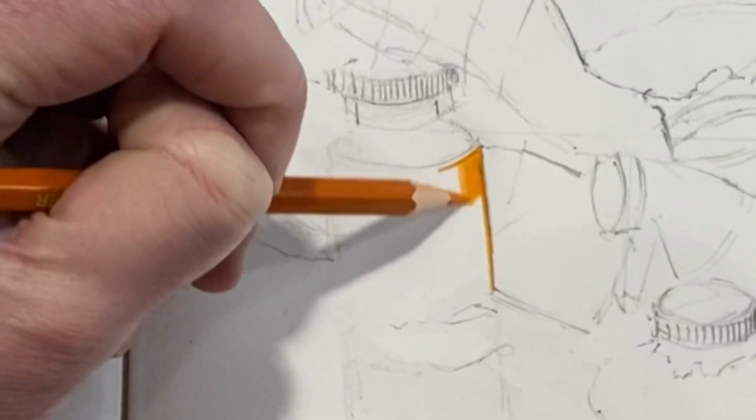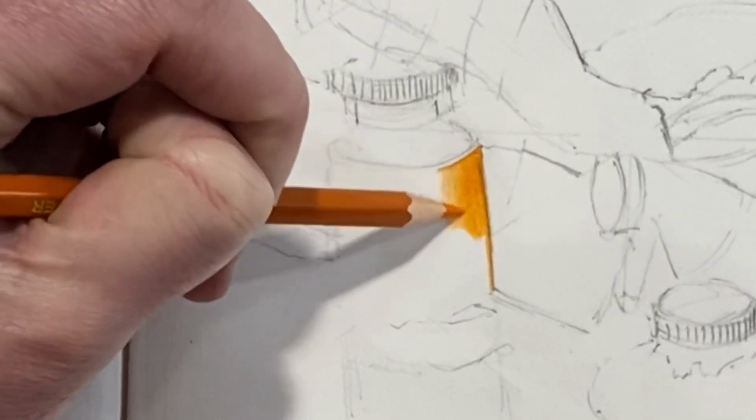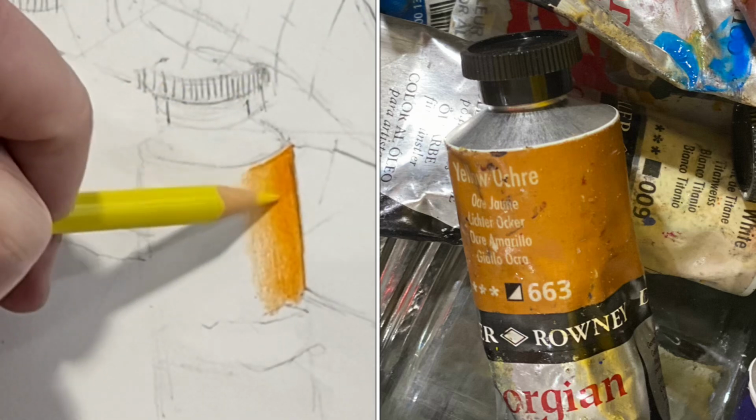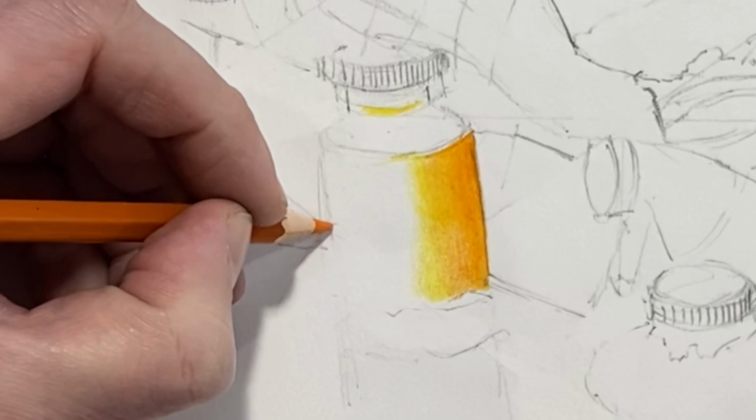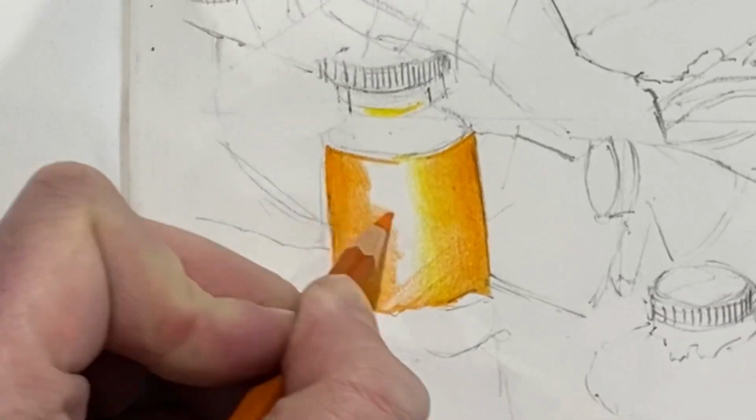Another thing that I need to tell you about is that you can overlap the colour. So you'll see me with the orange here, and there's the tube that I'm working on. I'll start to work with the yellow integrated over the top, and then I've got a smoother transition of colour.